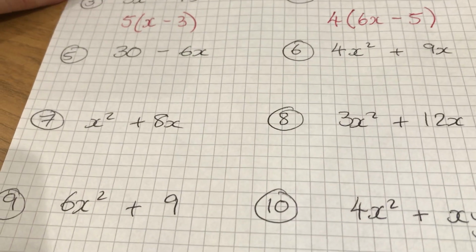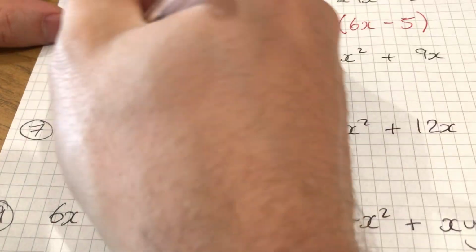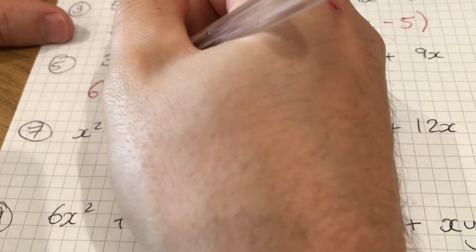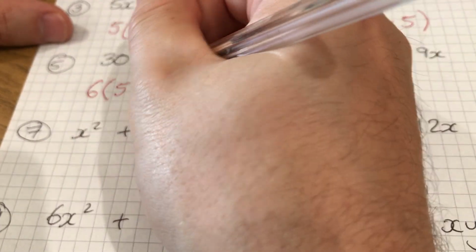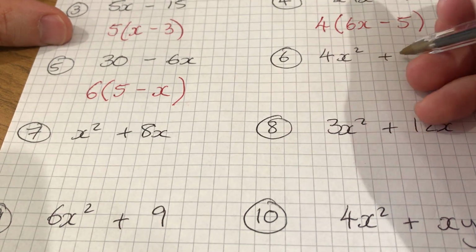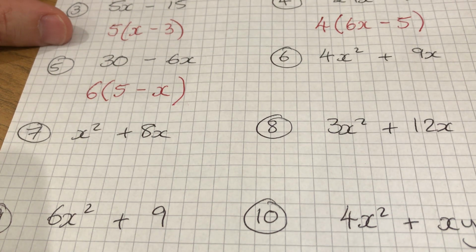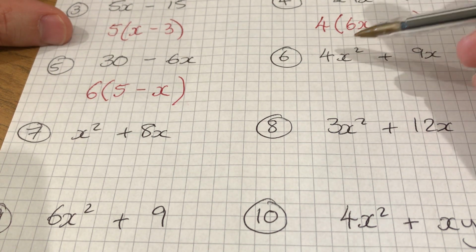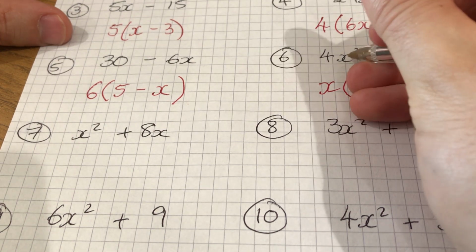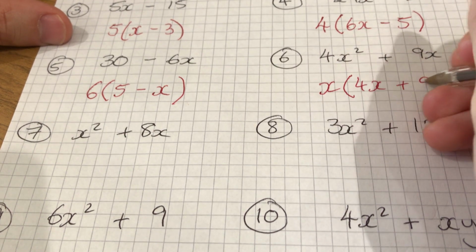Okay, let's move down. Question 5. Both in the 6's. Divide that by 6, 5. Divide that by 6, minus x. On the right there. Question 6. 4 and 9, nothing to do with that. Nothing that goes into both of them but 1. But x squared and x, both have x in. Divide them both by x, well that becomes 4x. And that becomes 9.